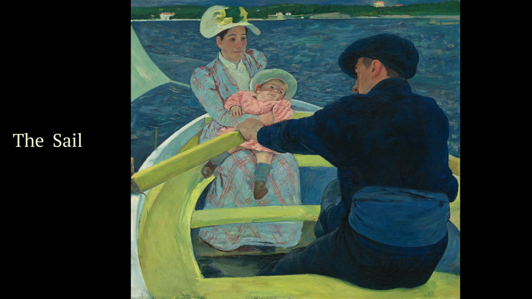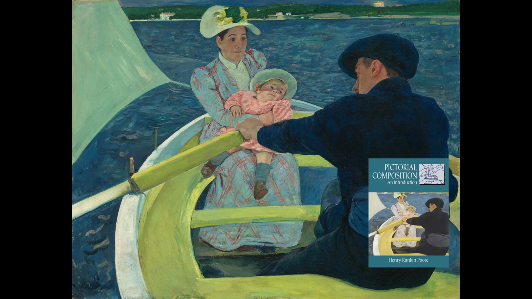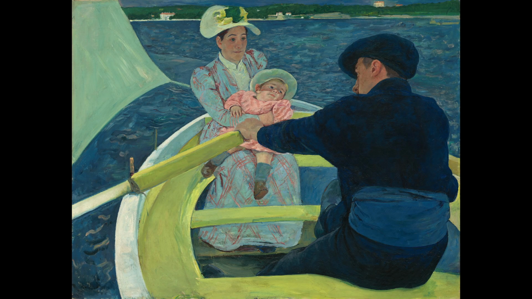There are other things that keep the space moving as well. The sail is one of the more interesting and animated characters of this piece. It's painted at a very dynamic angle. Not only does this angle excite the space, as Rankin Poore alluded to, it leads us to the woman and the child in the boat. This directionality is aided by the oar, which points right to the child and combines with the sail to compress the space and speed up our movement towards the mother and the child.